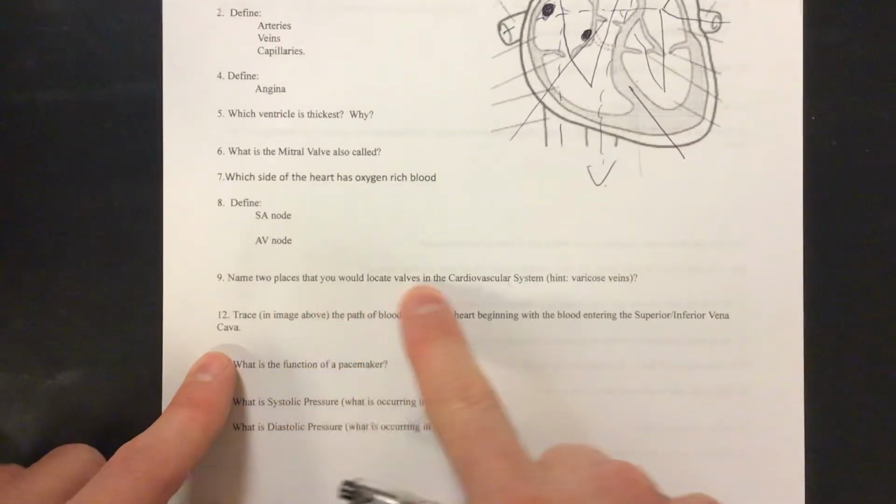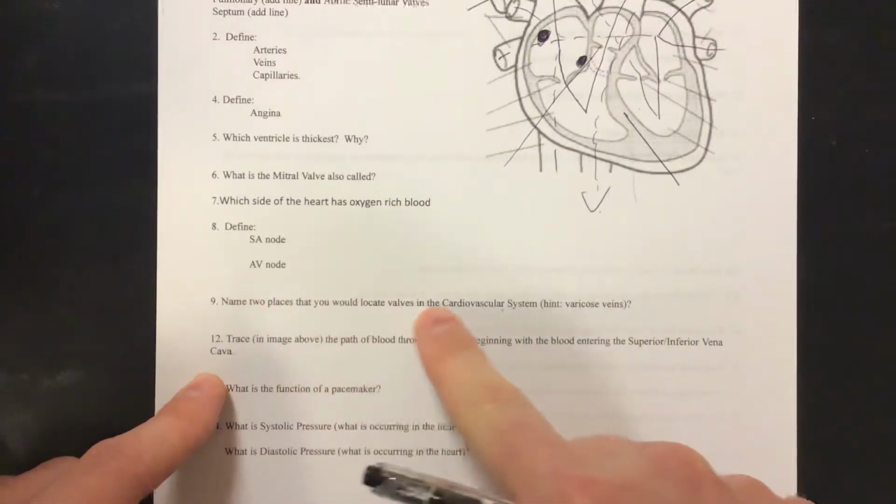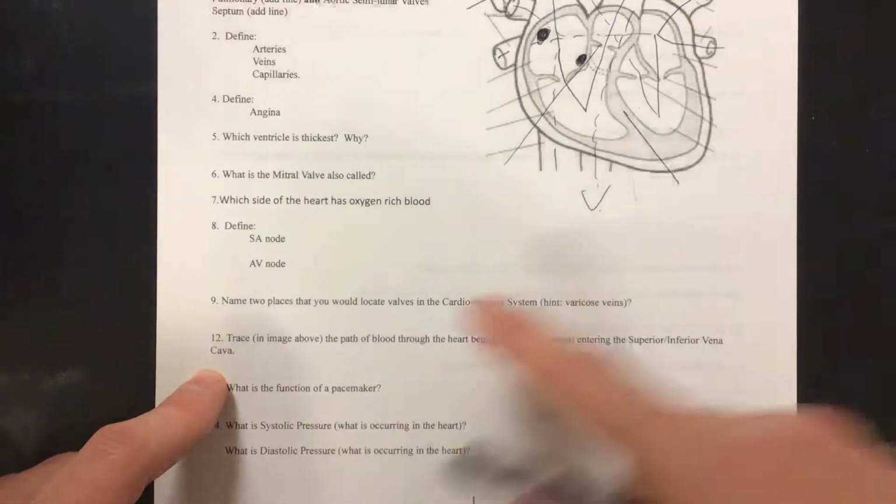All right, two places you would find valves, obviously the heart. And then if you remember the assignment on varicose veins, you have valves in your arms and legs. More in your legs.